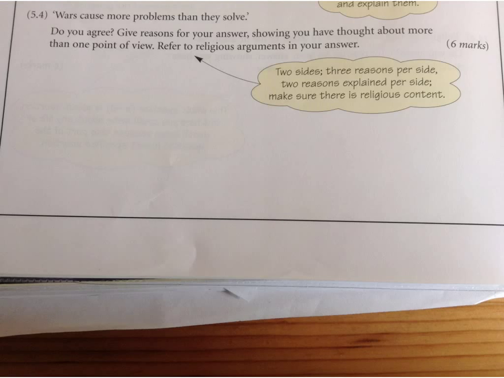First of all, every 6-mark question at the bottom of each topic that you answer an examination question on, there will be a quote. In this instance, wars cause more problems than they solve. You're essentially being asked to respond to that quote. And all the information you need in terms of structure is given in the information below. It says, do you agree? Give reasons for your answer, showing you've thought about more than one point of view. Refer to religious arguments in your answer.